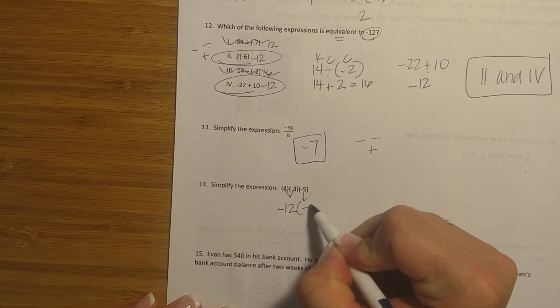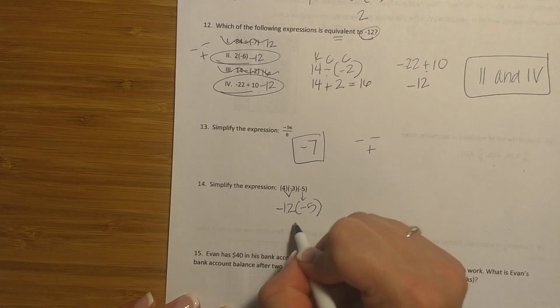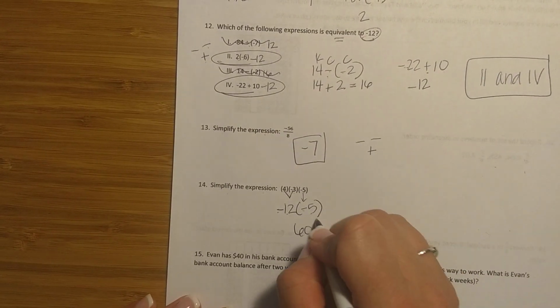And now I can bring down my negative 5. So negative 12 times negative 5, well, I know 12 times 5 is 60. And then a negative times a negative is a positive. So positive 60.